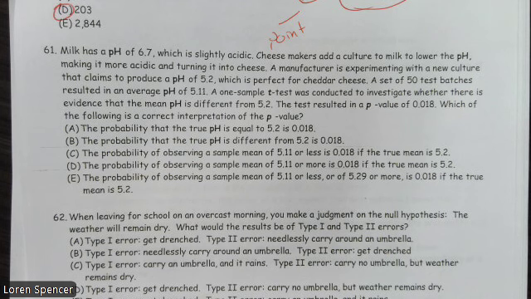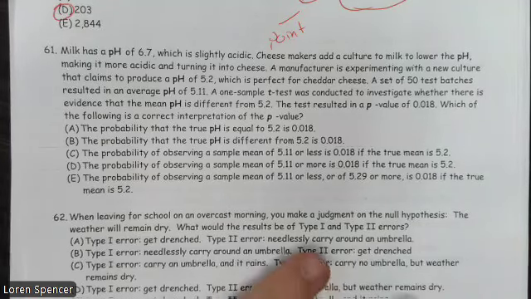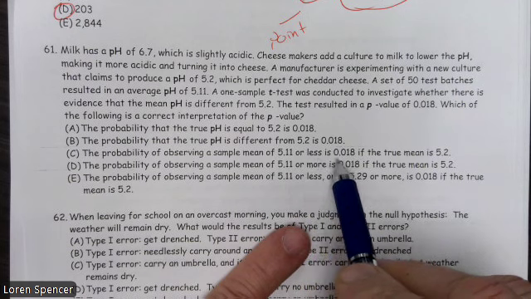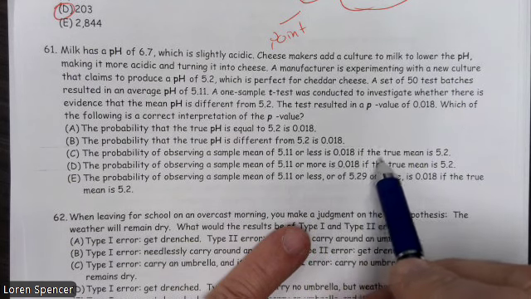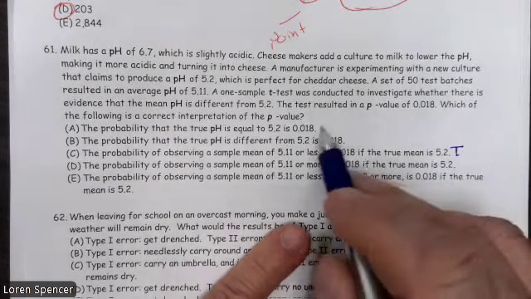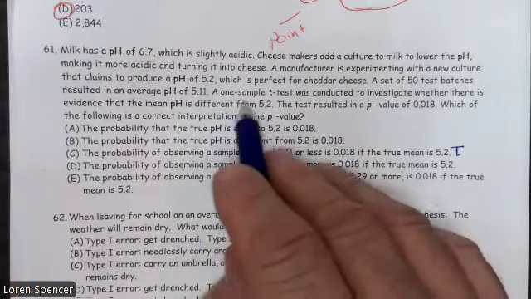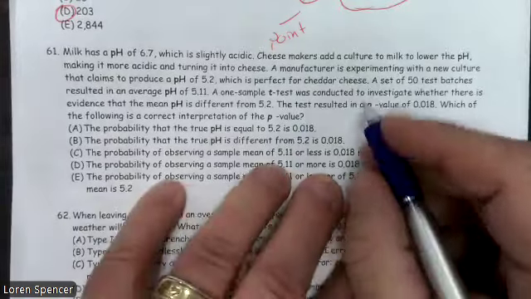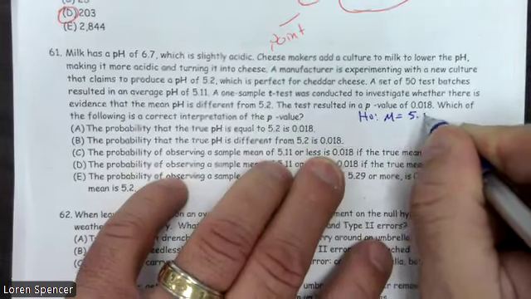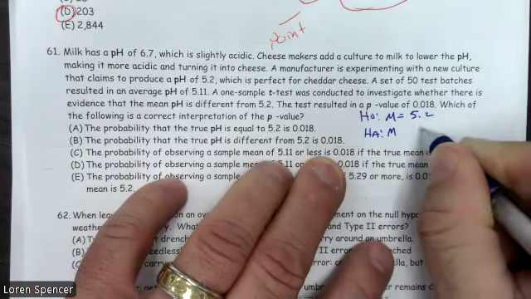Well, the p-value is the probability of getting a test statistic as extreme or more extreme given that the null is true. So in this case, we're looking at the probability of observing a sample mean of 5.11 or less if the mean is true. Well, that's true, sort of, because they said they're testing it. They gave me a different HA. Our H0 was mu is 5.2.